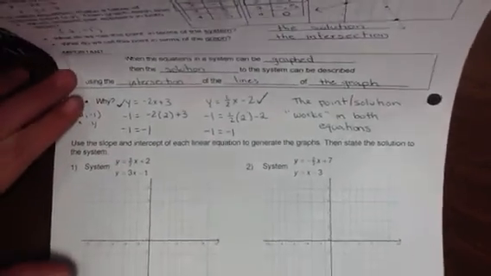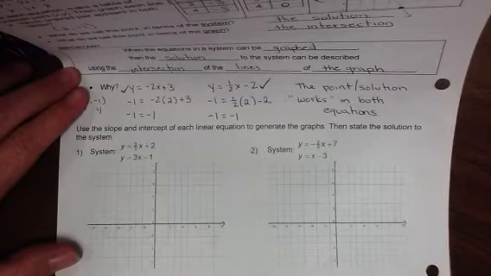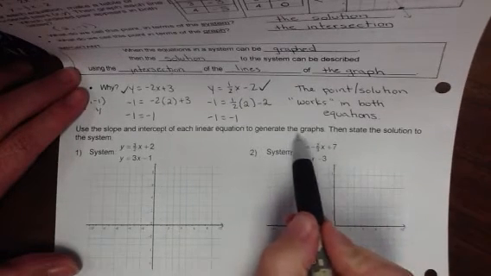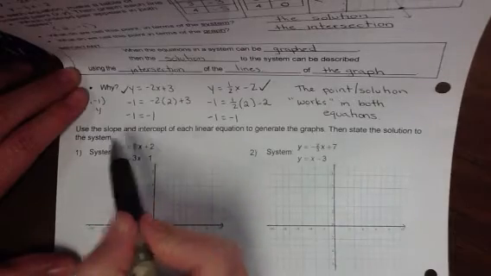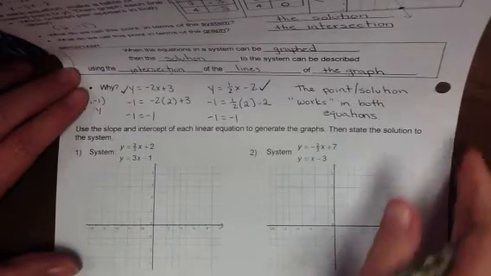So at the bottom it says use the slope and intercept of each linear equation to generate points or graphs, and then state the solution to the system. So let's graph. Let me fold this real fast.